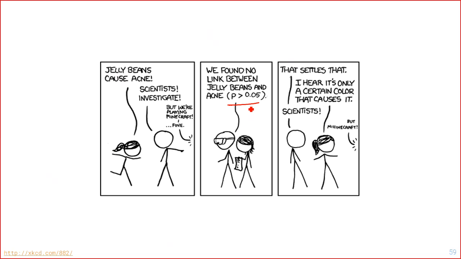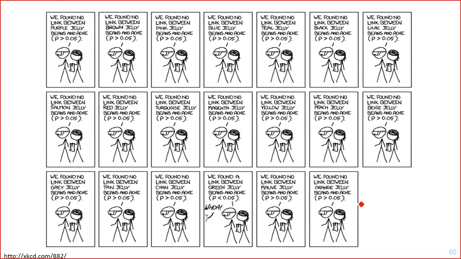And then someone comes over and says, but I hear there's only a certain color that causes that. And so, they're going to investigate again. And they check whether there is an effect of purple jelly beans, brown, pink, blue, teal, black, etc. And of course, eventually, one of them is going to pop up, and it's going to have a p-value less than 5%. But it's just pure coincidence. It's just you were lucky or unlucky with that specific sample.